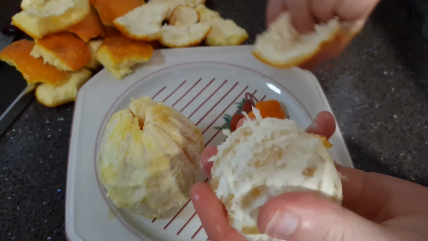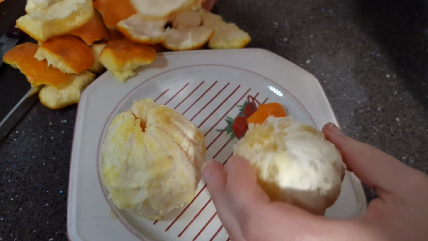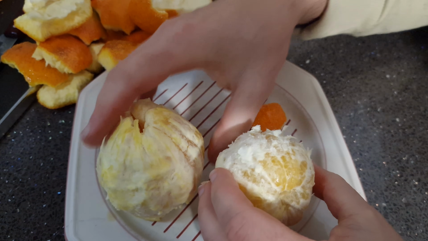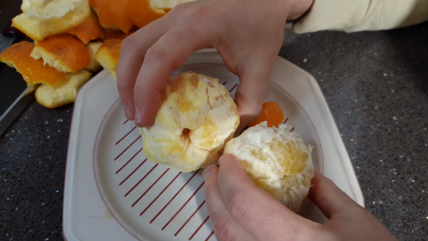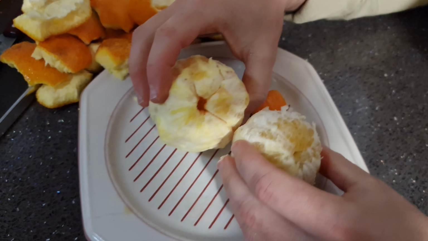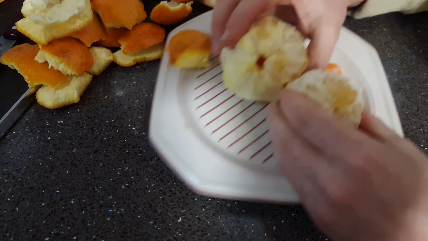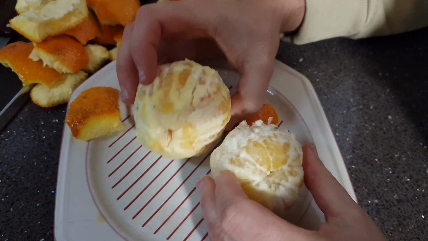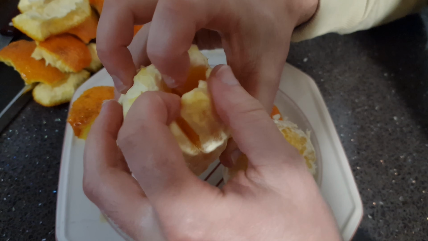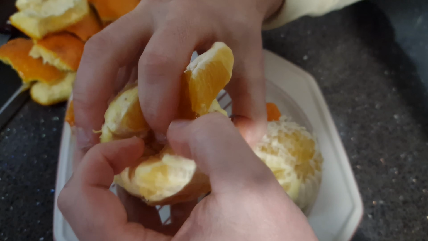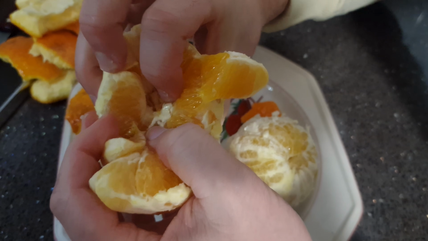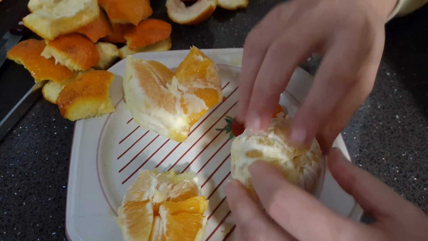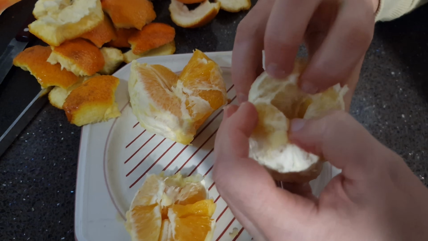And now even the color, it's got more of a yellow color right there. The lighting is a bit bad here. There you go, it's got more of a yellow color. Let's open up this. And let's open this one.